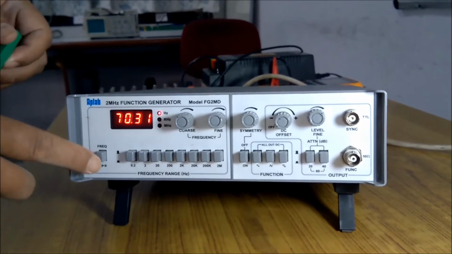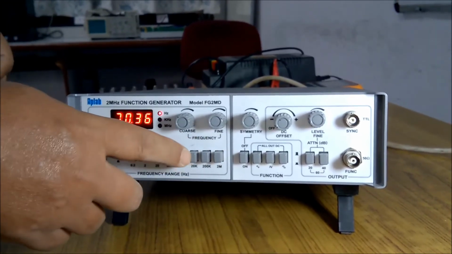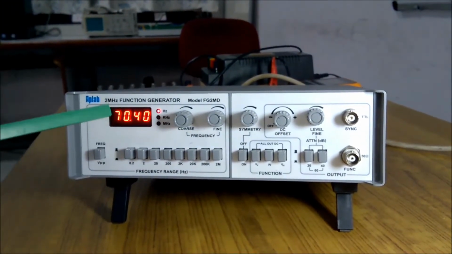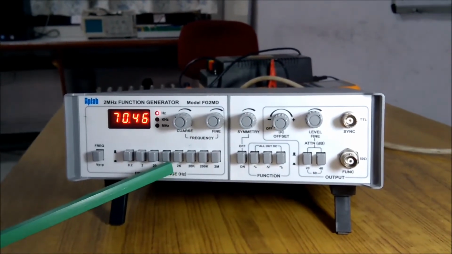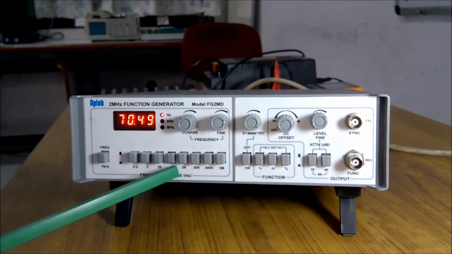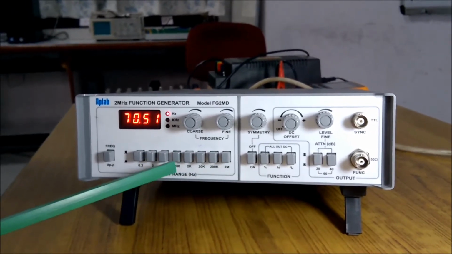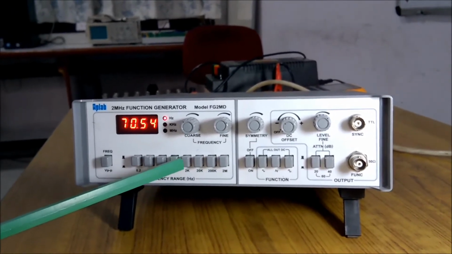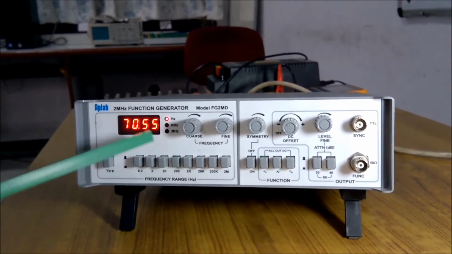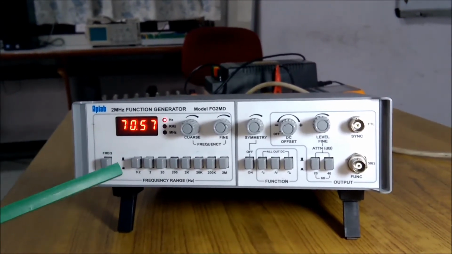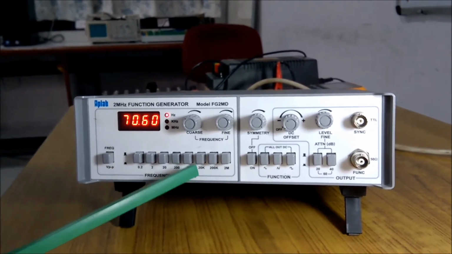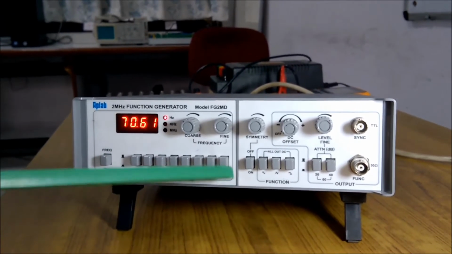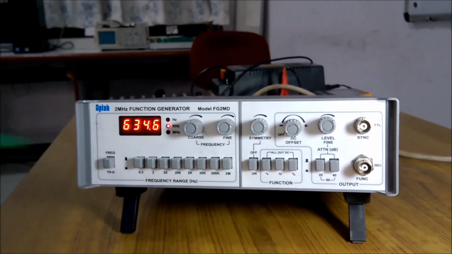And you can see these are the other knobs for the maximum frequency you want. Suppose I want a 50 hertz frequency, I just go for a maximum of 200. Therefore I press 200, it is written below. Now I press the switch for 200 and I can get it. If you want to get, suppose, 1.5K, then you have to switch to 2K. In this way these are the switches for maximum frequencies.